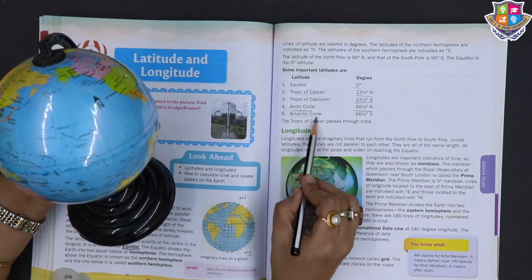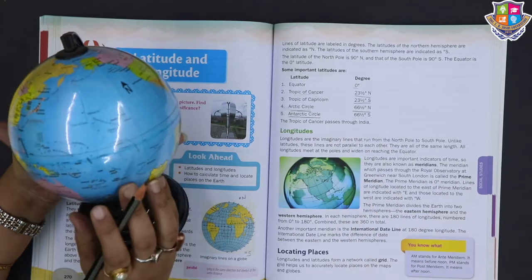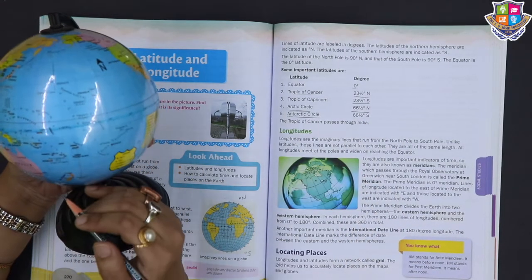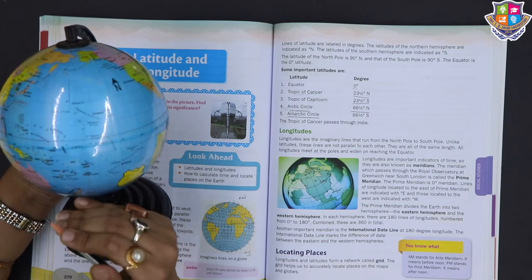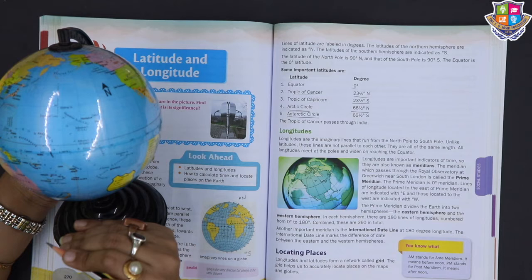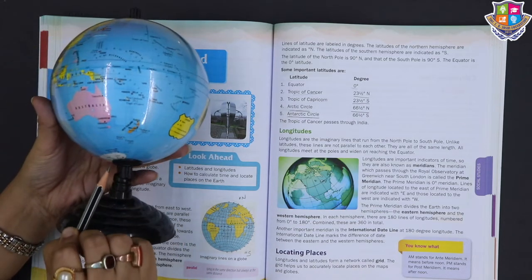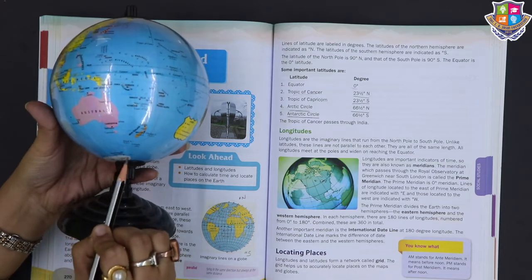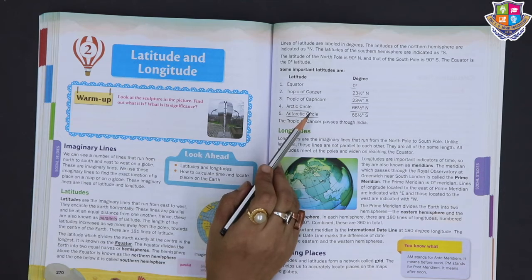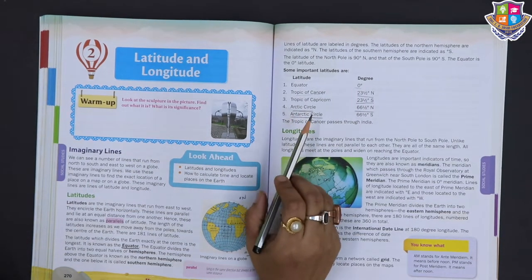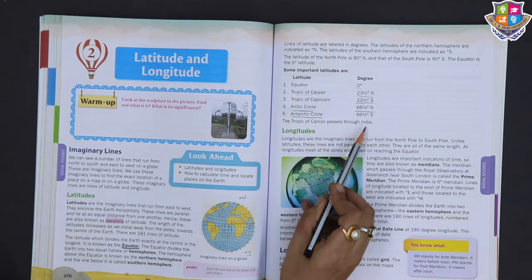Next we have the Antarctic Circle, which is 66½ degrees south, meaning below the equator. After 23½ degree south, we count 24, 25, 26 and we reach 66½ degree south, near the South Pole. This is the Antarctic Circle. So these are some of the important latitudes. Now, the Tropic of Cancer passes through India.